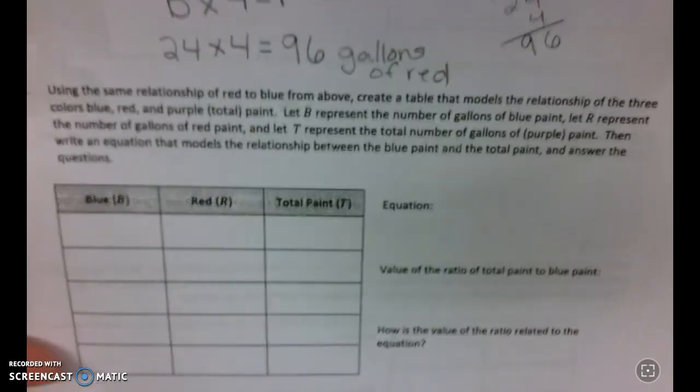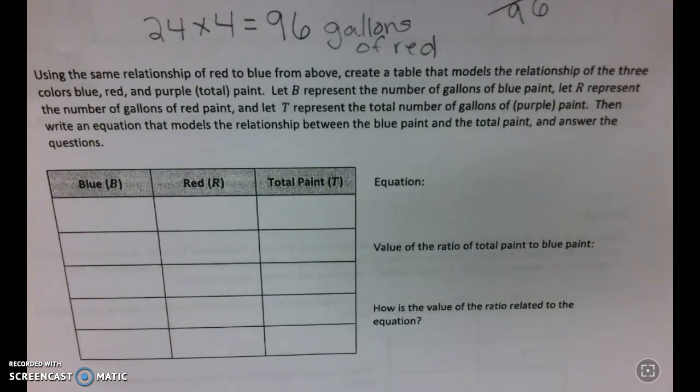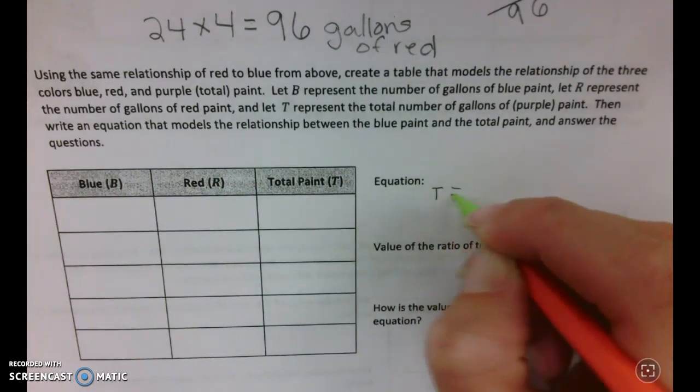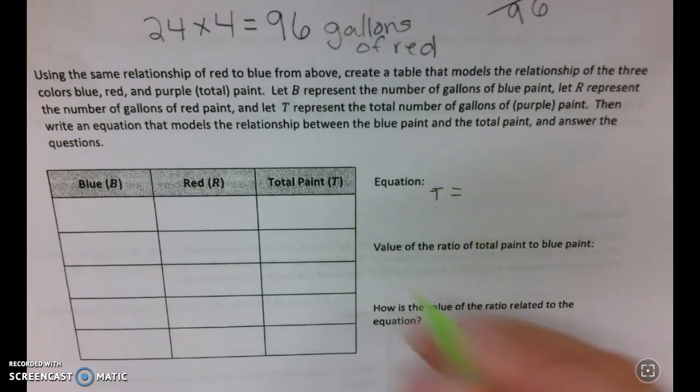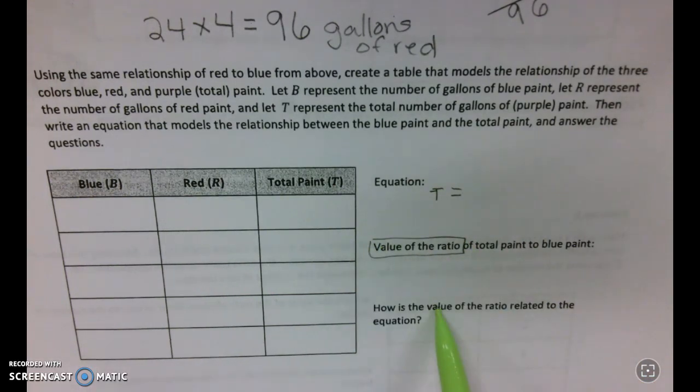Now I would like for you to try this section B part, reading it through and trying to come up with these equations here, similar to what I did for step A. When you finish that, I only have 30 seconds left, so I want you to make sure you write an equation. The total equals, remember, value of the ratio is the fraction in lowest terms, and then think about how it plays into your equation.